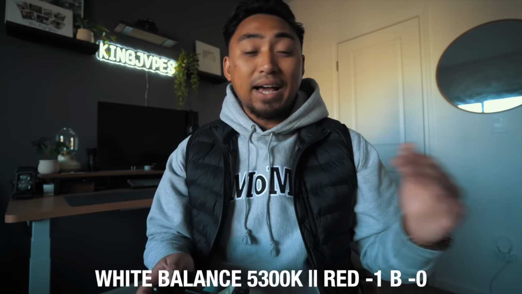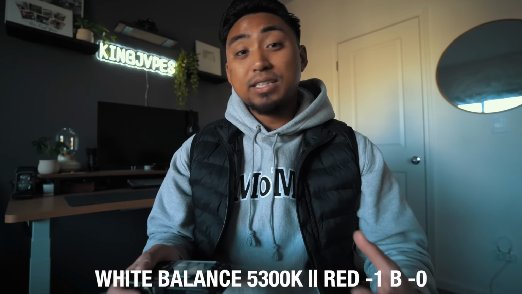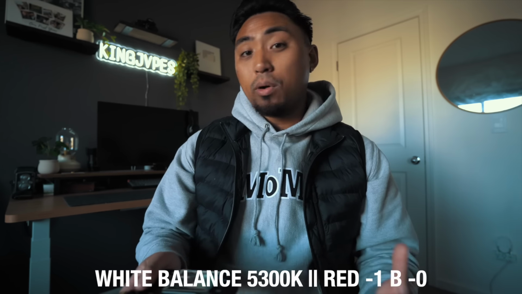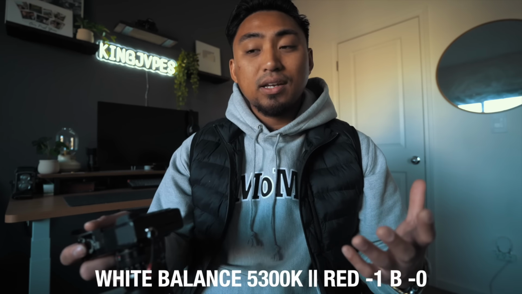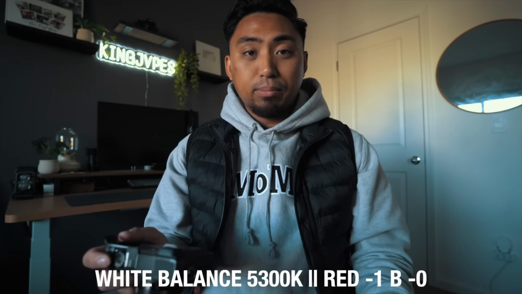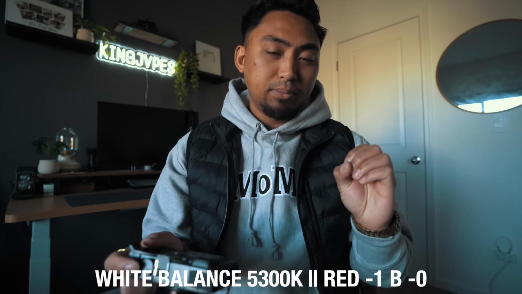That is the max that I would go. Anything past that seems to be a little bit too warm, at least for my personal taste. But Portra 400 is somewhat of a neutral warm film, and so kind of play it by ear and just adjust based on how you feel. Now, once you hit 5300, what I'll do is I'll go to the white balance shift and I will shift it to -1 red, and then blue is still gonna maintain 0.